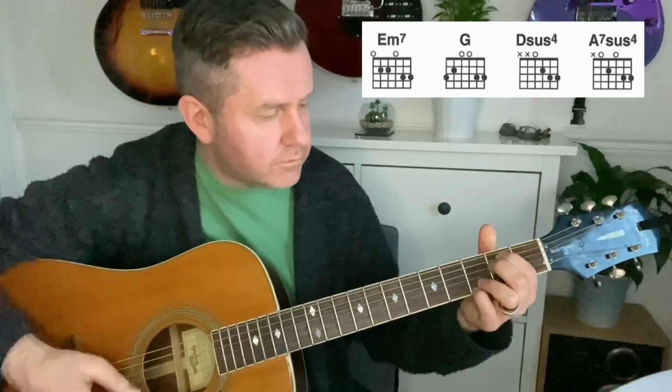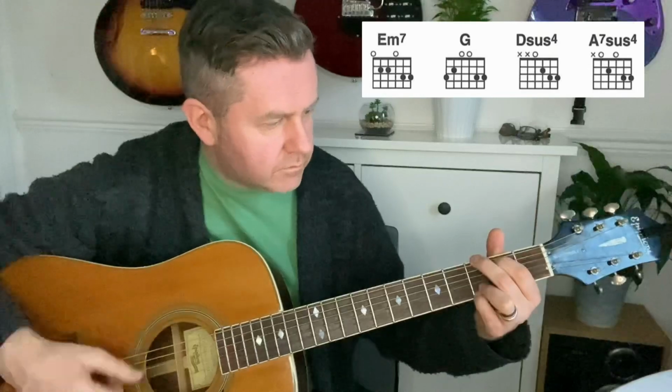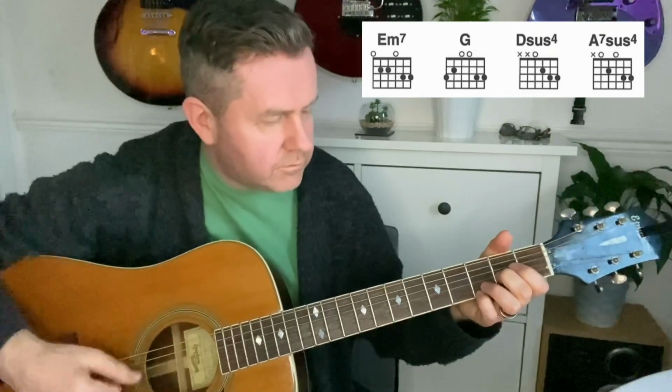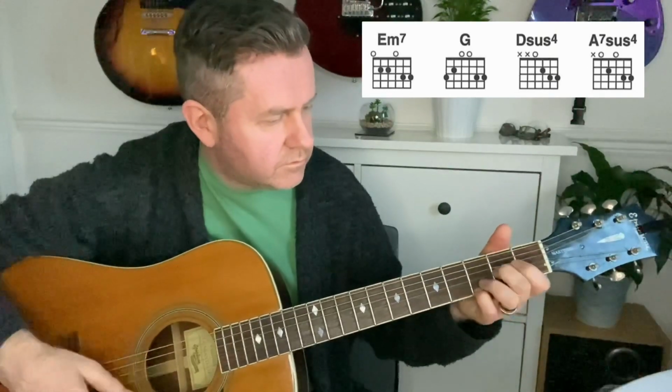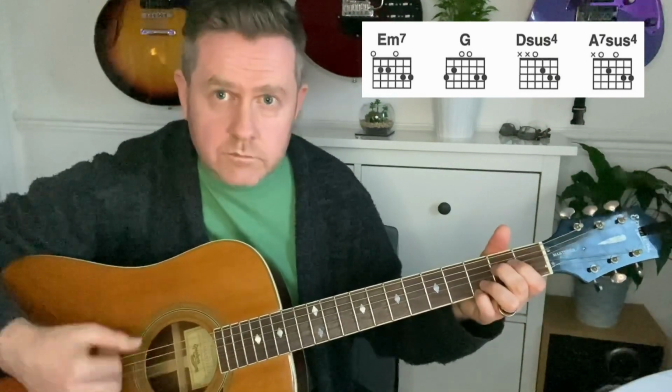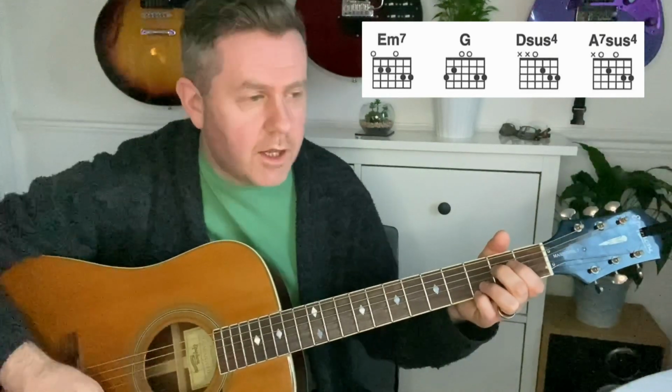So, and that stands out and it pops out as being very unique. And you'll see a lot of Oasis songs with those chords, like I say E minor 7, D suspended 4, D suspended 2, A7 suspended 4, those types of chords.